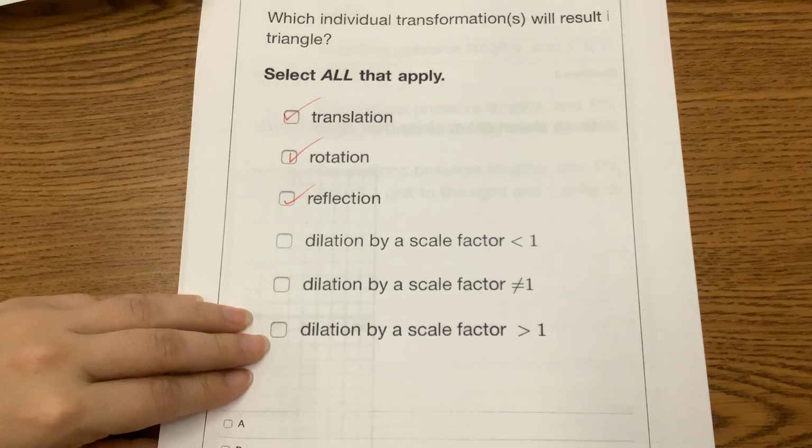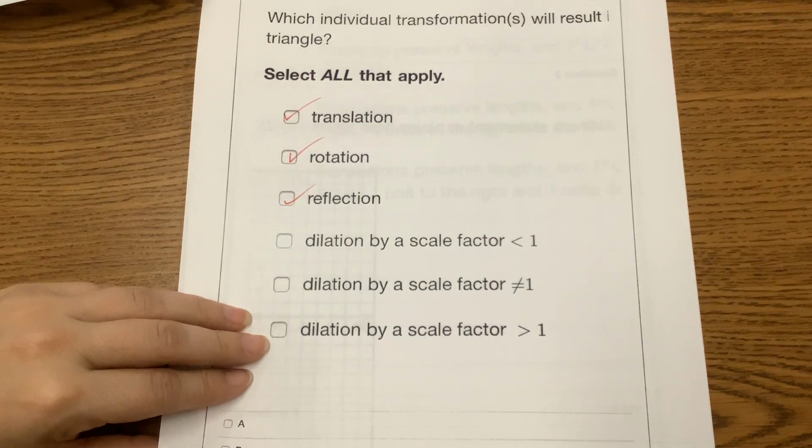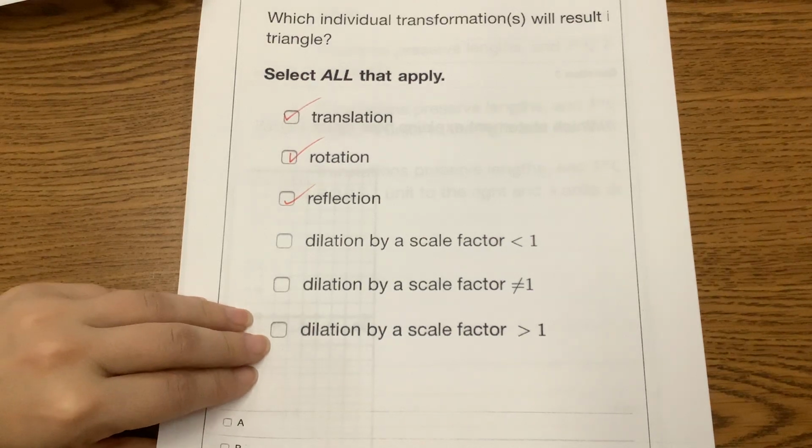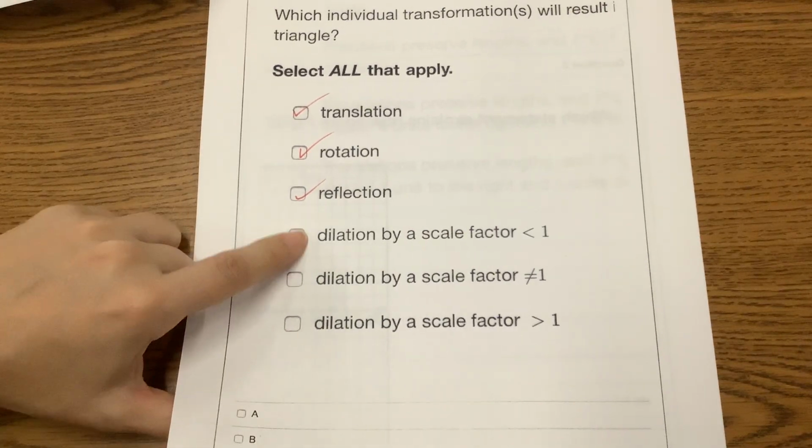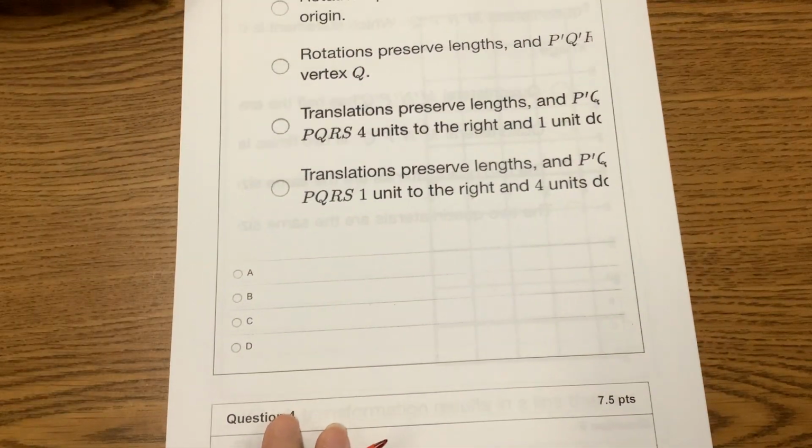Yeah, all 3 of those. So you should have selected those 3. Translation, rotation, reflection all give you a congruent shape. Dilation only gives you a similar shape. So anything that shows a dilation is not going to be congruent.